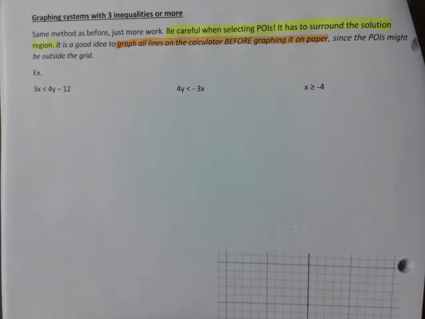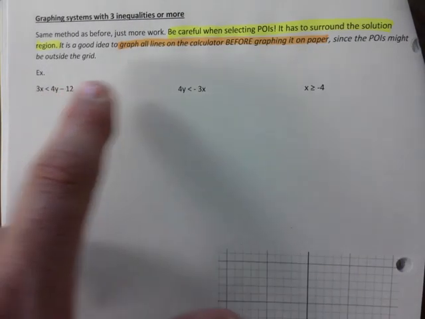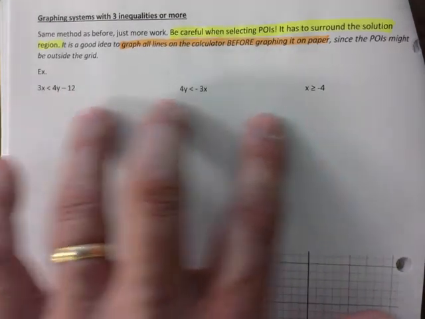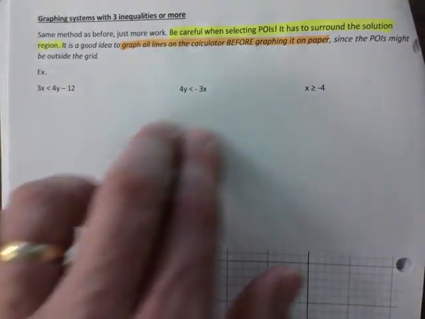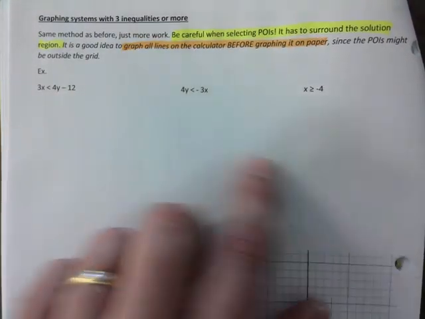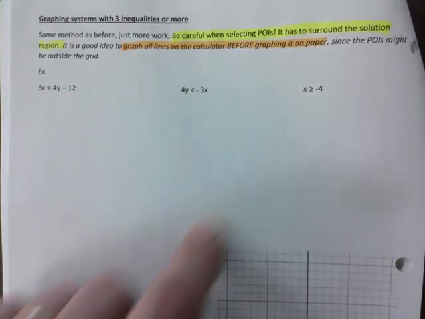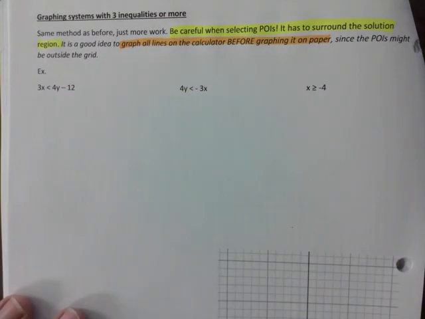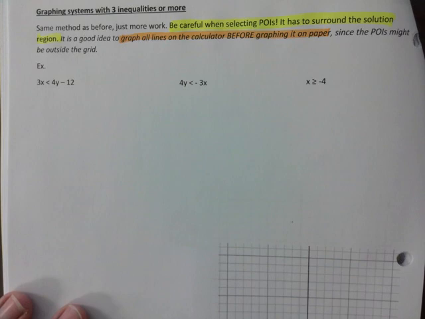So here it is, 3 inequalities. Most of the time I'll be nice and just give them like this. I'll spread them out already so you can do the work right underneath. If I don't, just call them 1, 2, 3, right? And then do the work all around the paper wherever you find a spot.